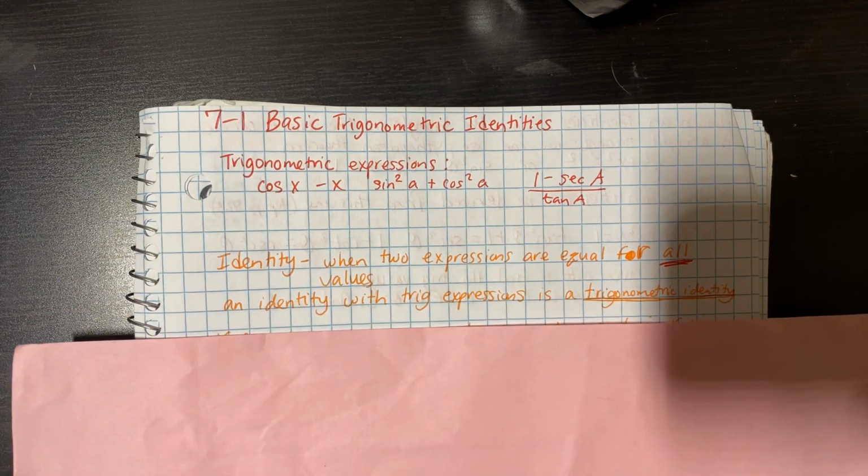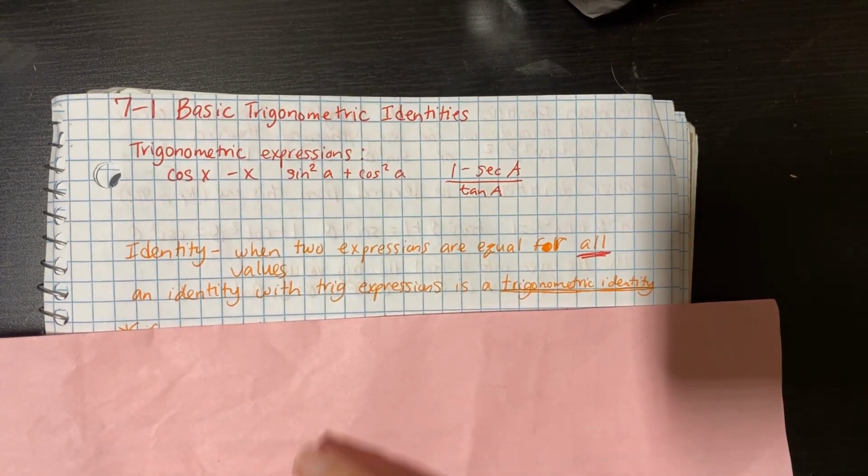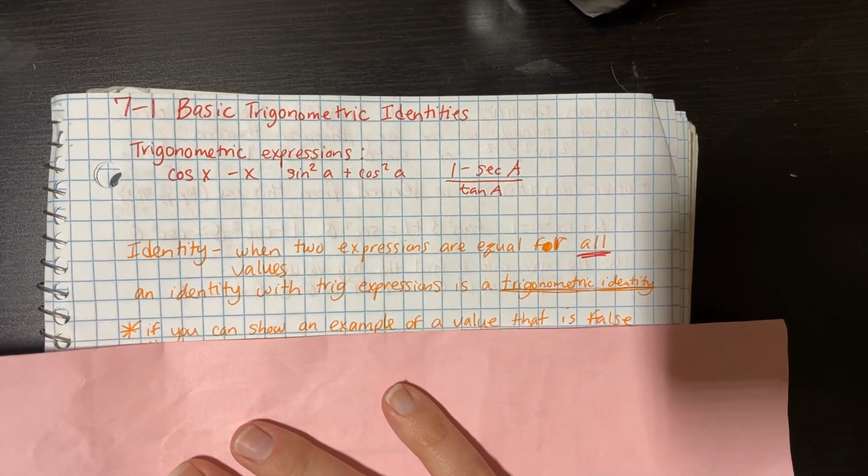An identity, I'll move it over so that I'm not in a shadow. There you go. An identity is when two expressions are equal for all values. Super important that all values. An identity with trig expressions is a trigonometric identity. So pretty much when we say one expression equals another expression, totally made that up. There's no way those are equal, but you get the idea.